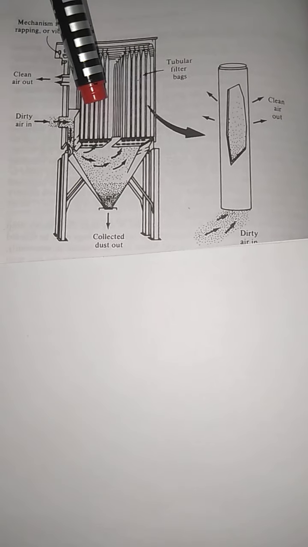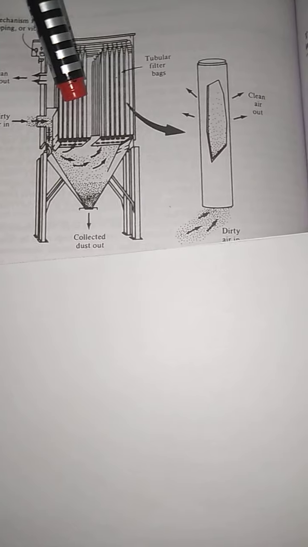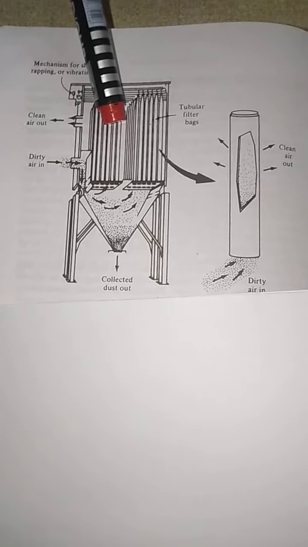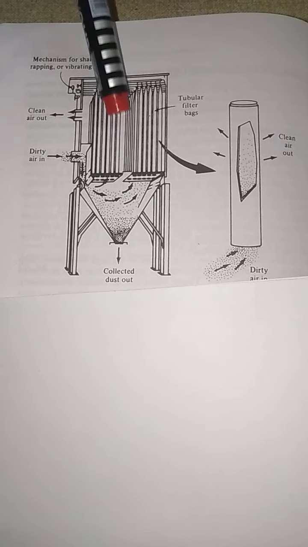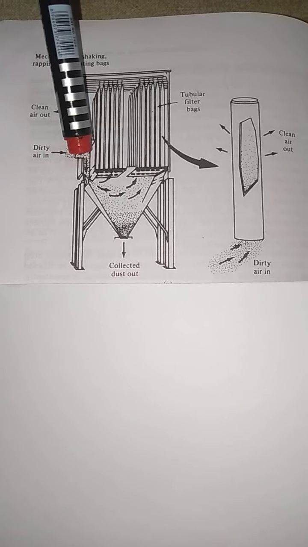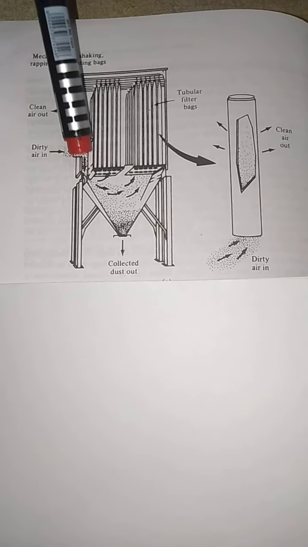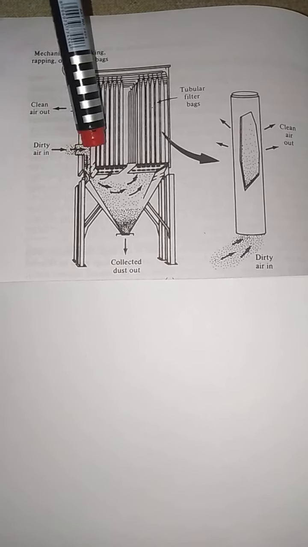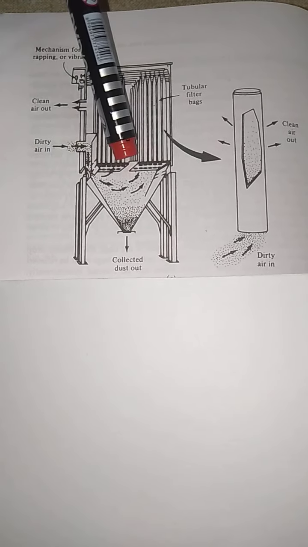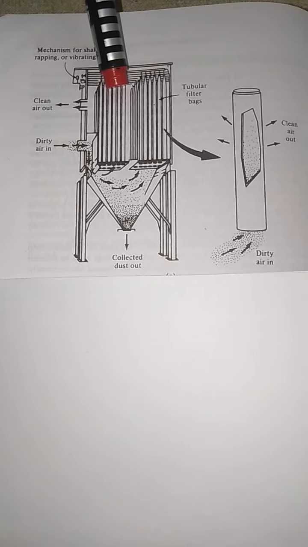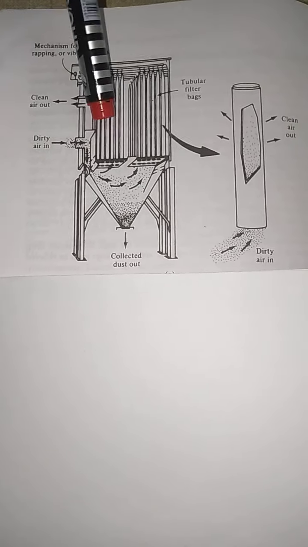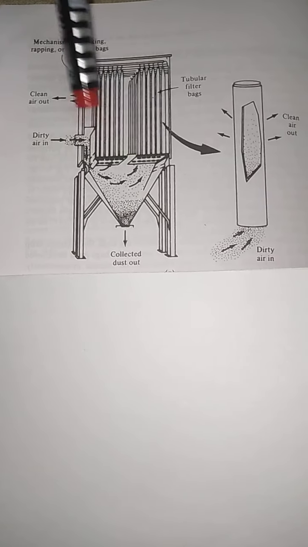Now, as I have told, the fabrics have pores. In these pores, the suspended particulate matter will get arrested inside the fabrics. Here we are going to get the clean air. The gas will come out from here. The baffle wall is there to prevent the entry. Then the polluted gas will come from here and enter into these tubular filters. The suspended particles are collected over here.